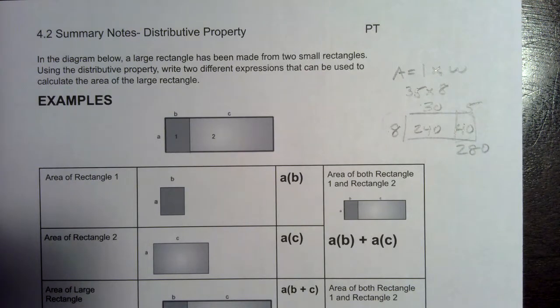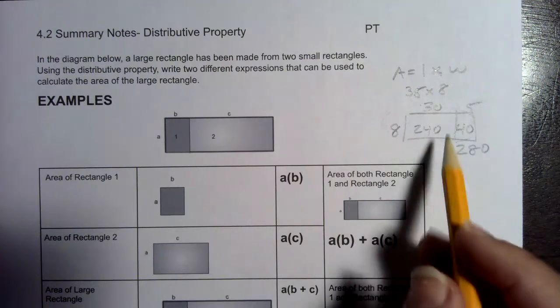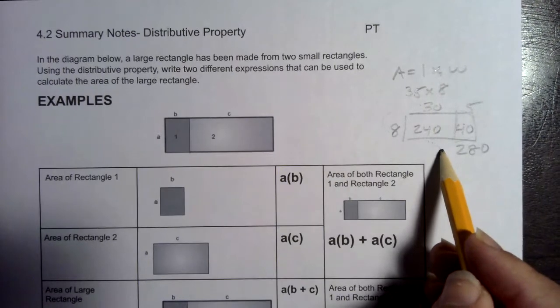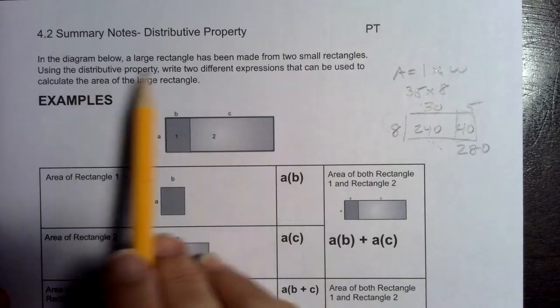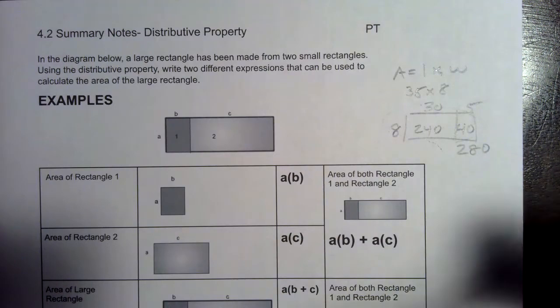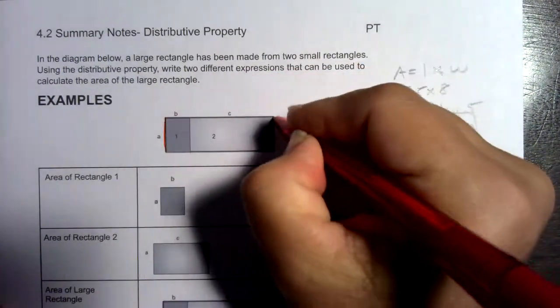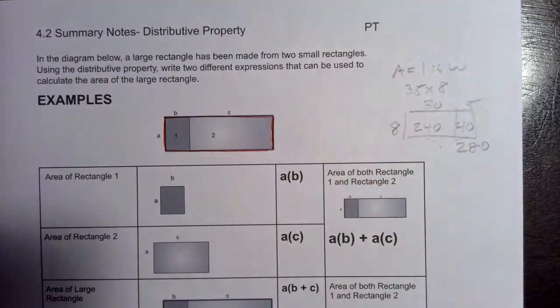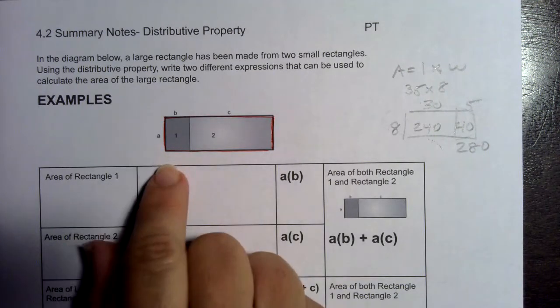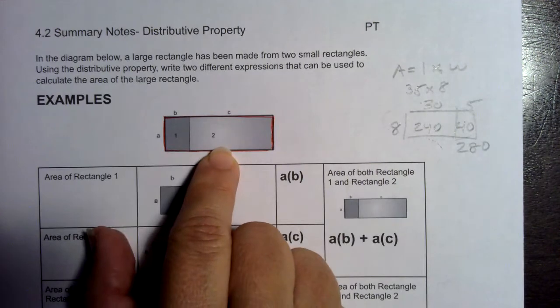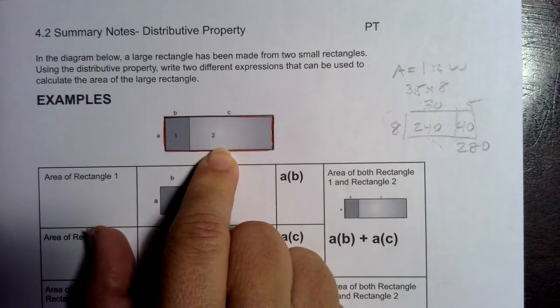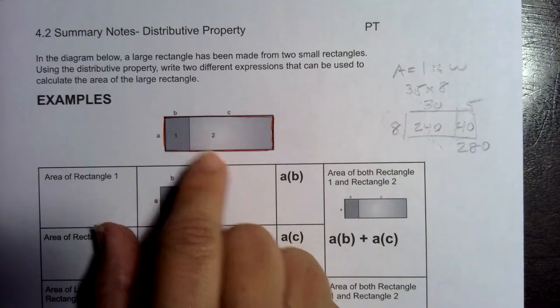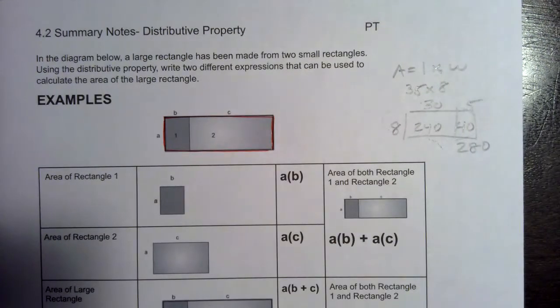Hang on, we're going to continue with the visual, because when you get into algebra, there's another way of using this visual that you learned in fourth grade. So once again, we're dealing with a large rectangle. I'm going to put this in red for you. You don't have to, but here's what I mean by the large rectangle, what I just made in red. A large rectangle is made from two smaller rectangles, rectangle 1 here and rectangle 2. We're going to use two different expressions to show how we can get the area of that red rectangle.